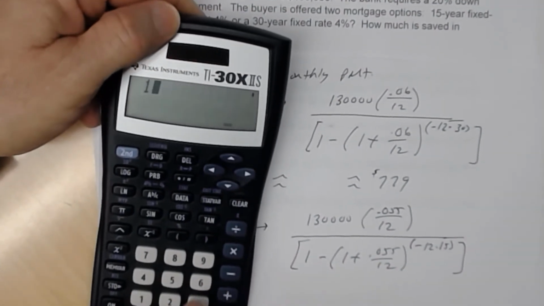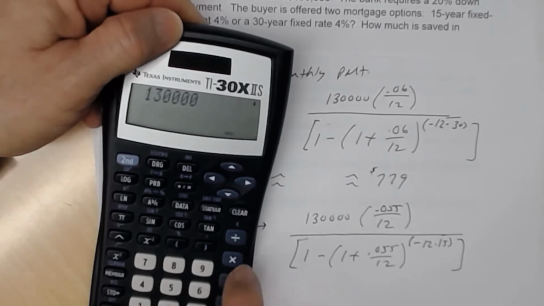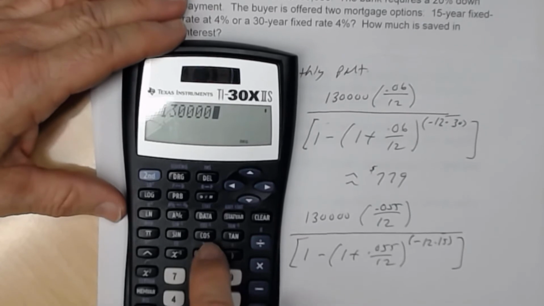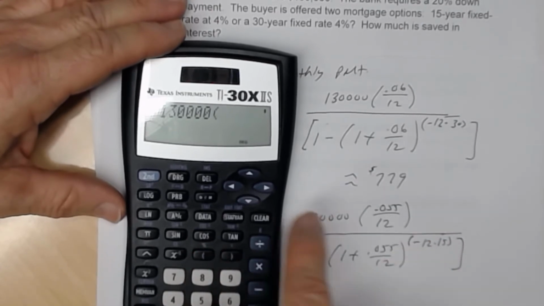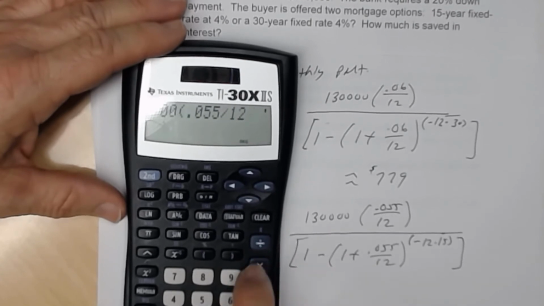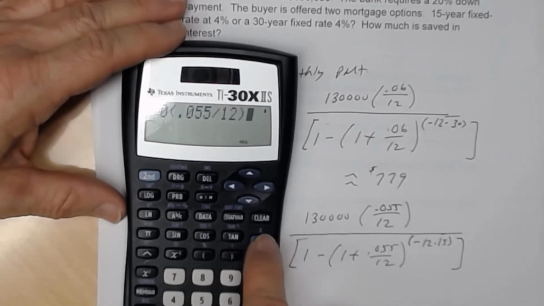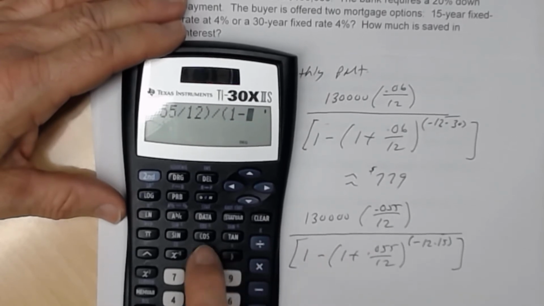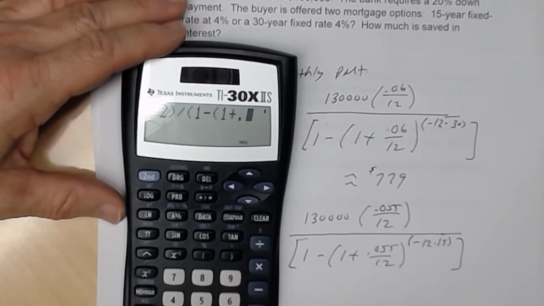Okay, so I got $130,000. Make sure you can see this. Okay, parentheses right here. Notice it shows up. 0.055 divided by 12. Close the parentheses, then divide. Parentheses for the bracket. 1 minus parentheses 1 plus 0.055 divided by 12.